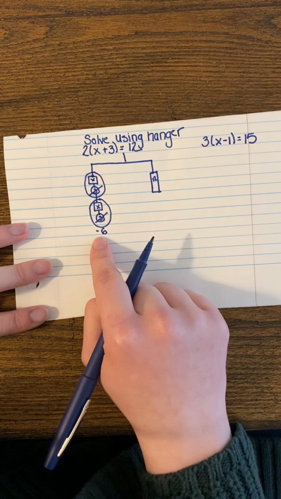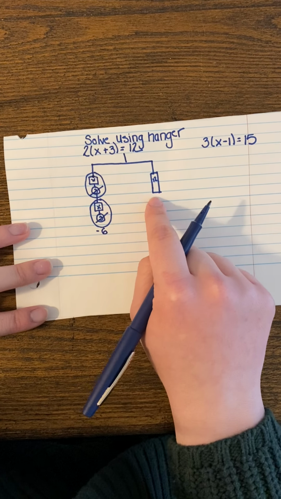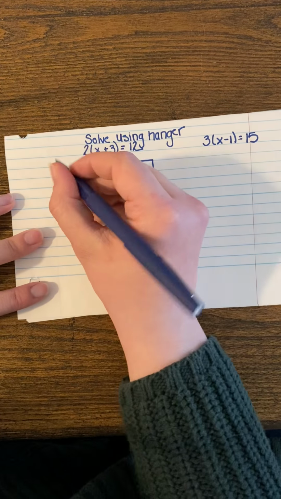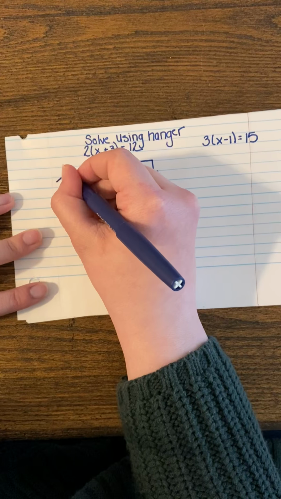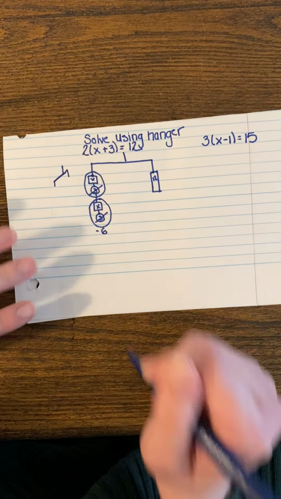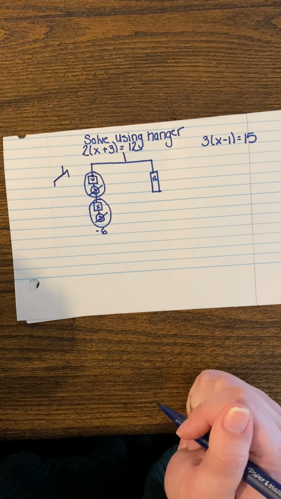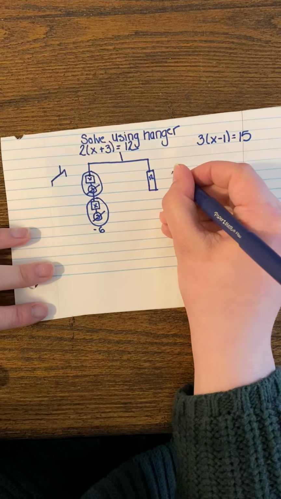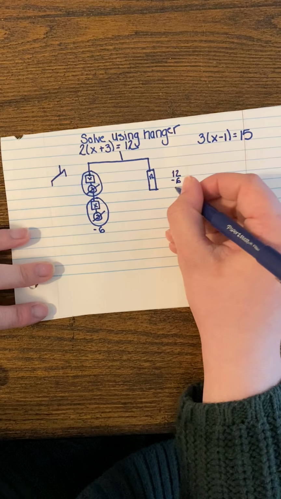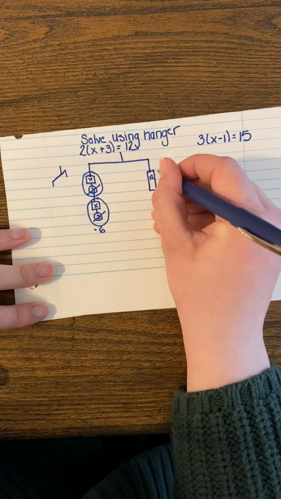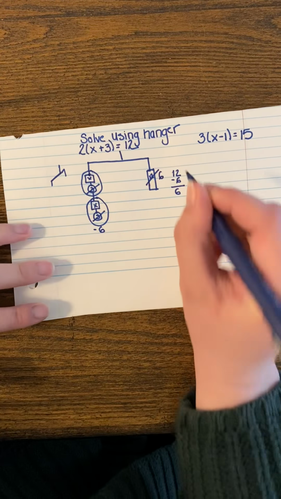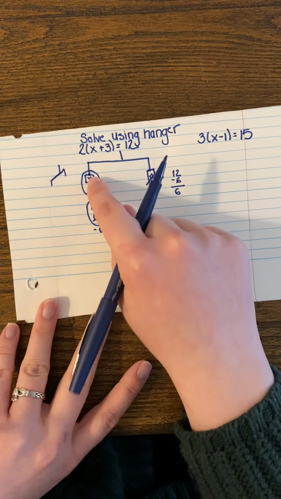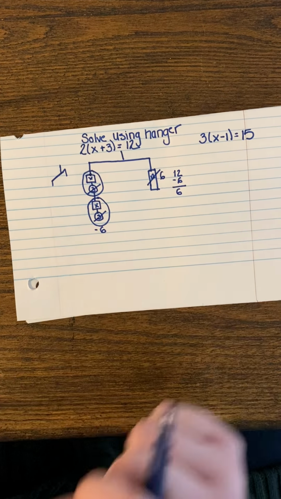Okay, if we subtract 6 from this side, we need to also subtract it from this side, because we don't want hangers that look something like this, right? You don't want hangers like that in your closet. Your clothes are going to fall off. So we subtract 6. So 12 minus 6 is 6. So this turns into a 6. Now we're left with 2x equals 6.